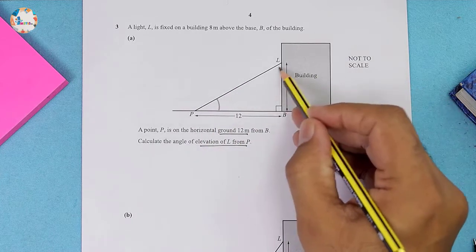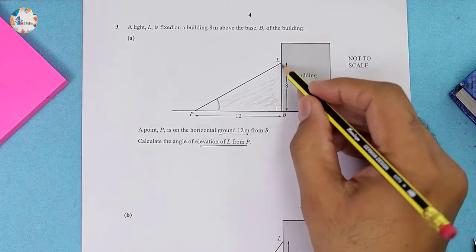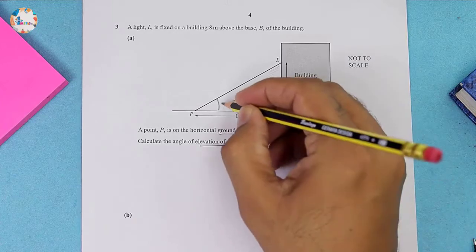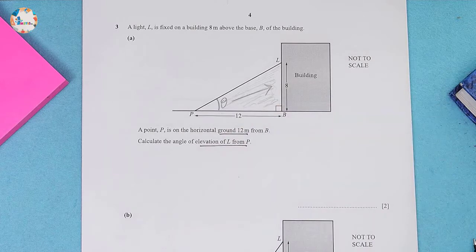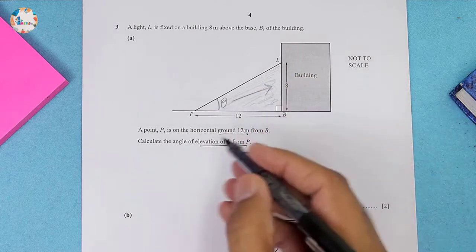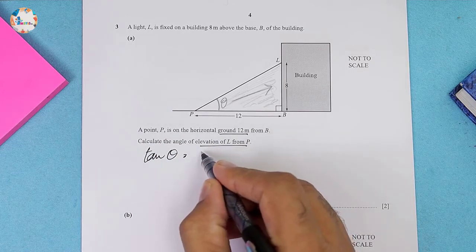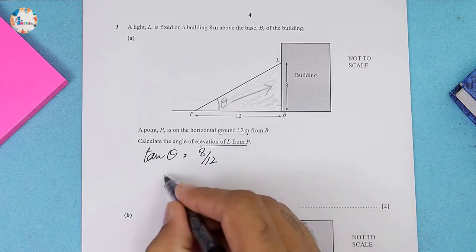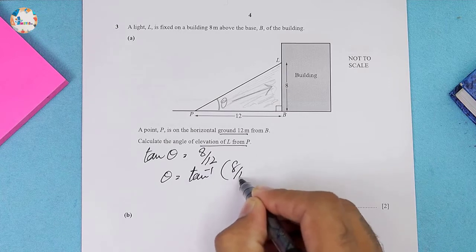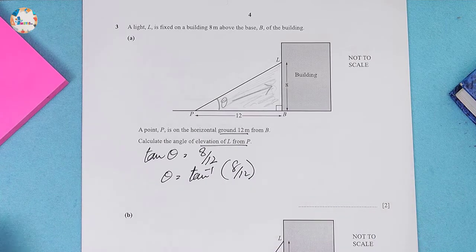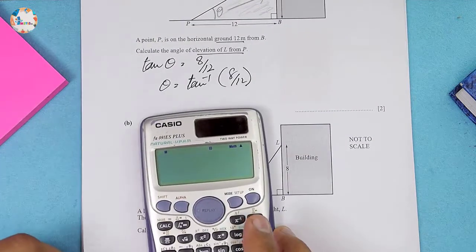So we will be considering this right angled triangle, and in this triangle we have the opposite side. This angle we can take as theta. So opposite over adjacent will be tan theta. So tan theta is equal to 8 over 12, and this implies theta is equal to tan inverse 8 over 12, and this value we can find with the help of a calculator.